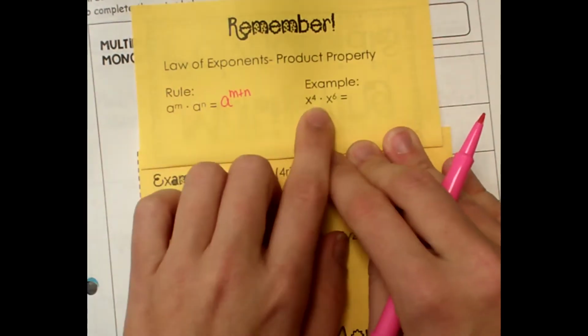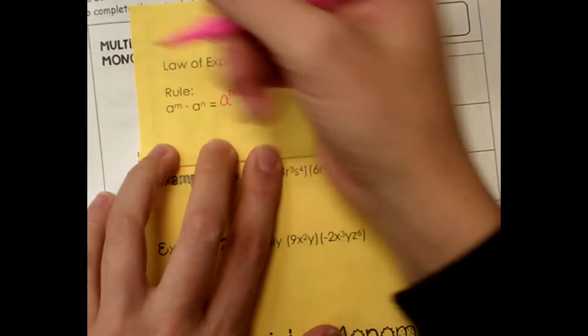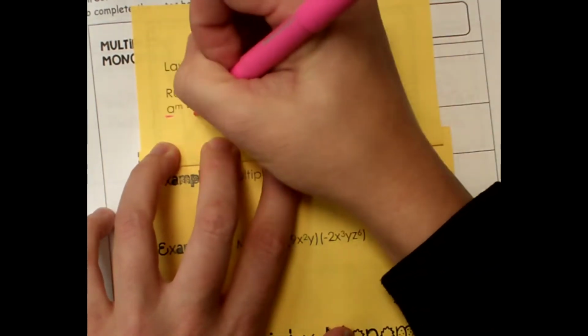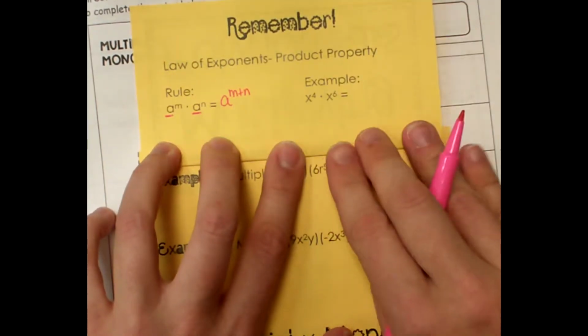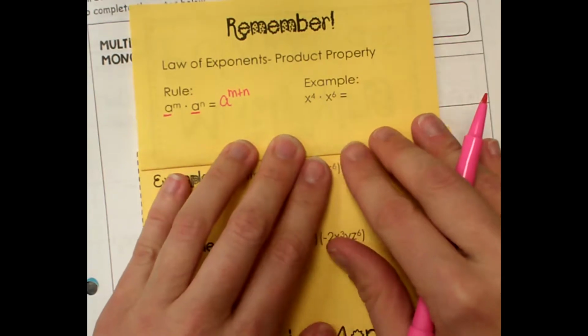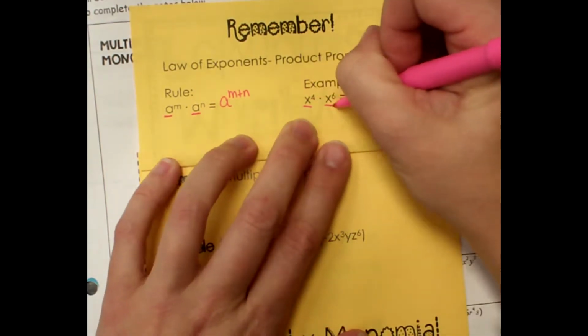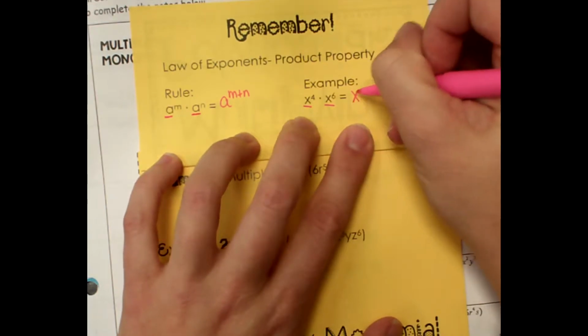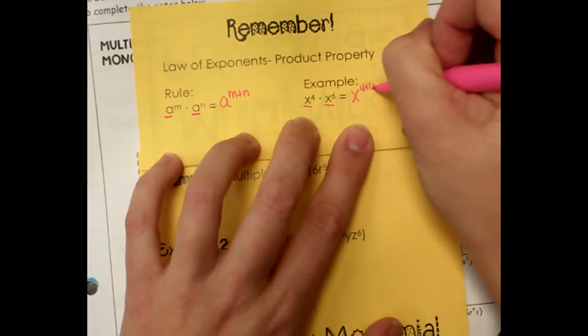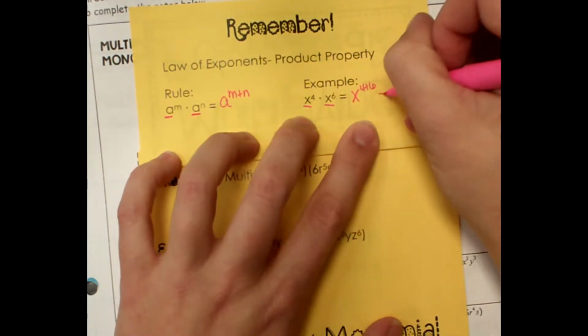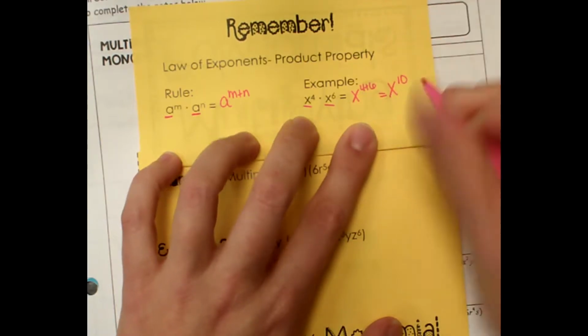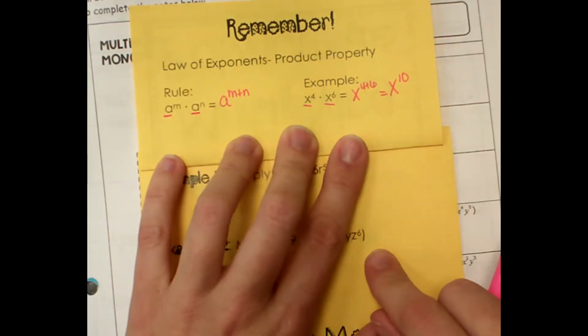Okay, so if you look here, we have x to the 4th times x to the 6th. It only works when your base, which is the root, the letter, is the same. So if you look here, we have x and an x. So our new exponent would be whatever 4 plus 6 is.